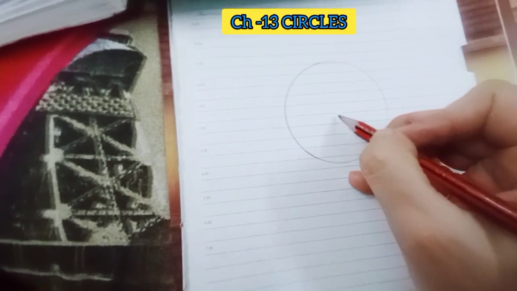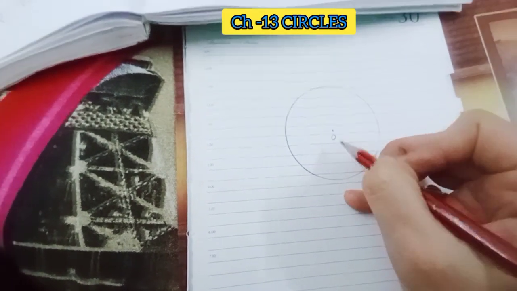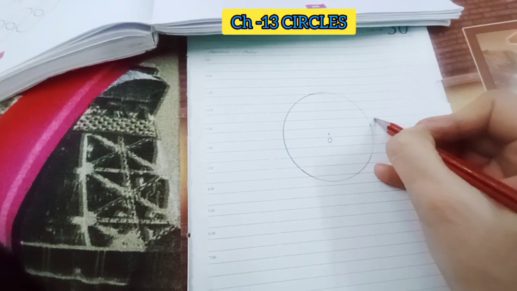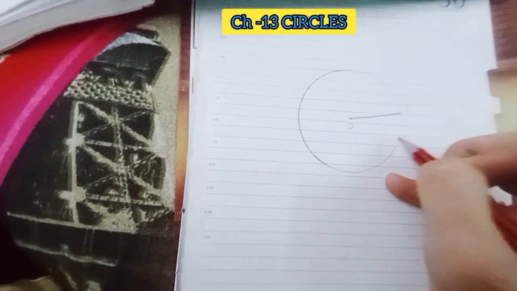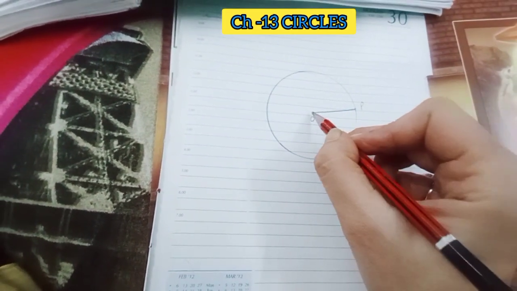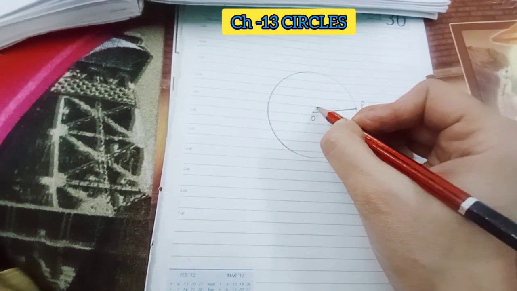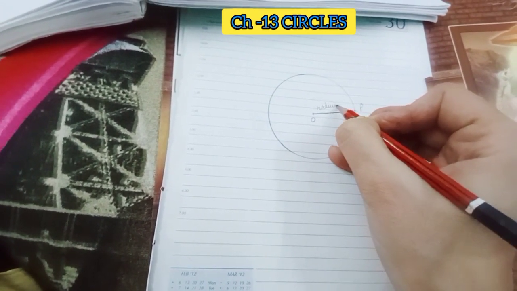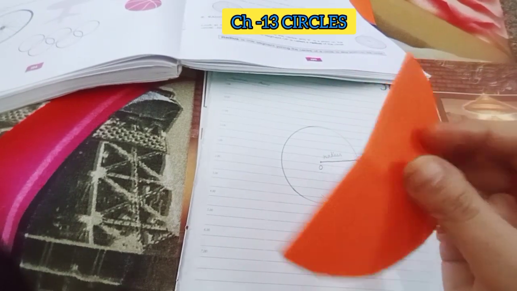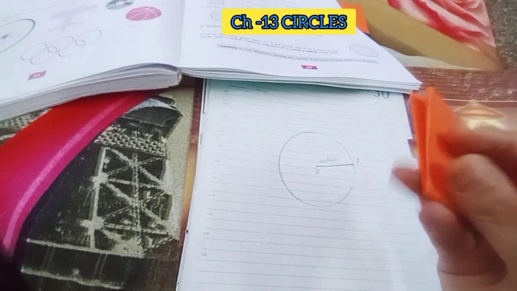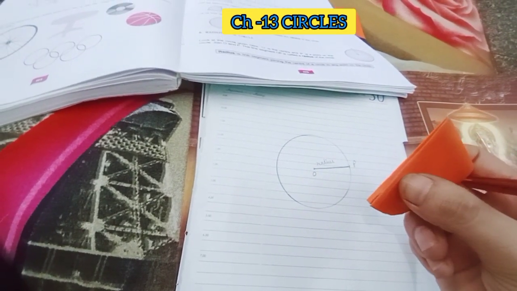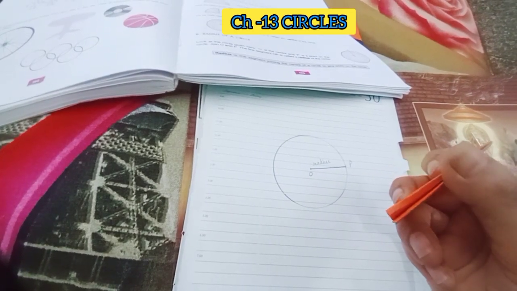Now see, I have this circle, and this is the center of the circle. This is the point O, and I take the point P on the circle. If I join these two endpoints, the line segment OP is formed, and this is called the radius of the circle. This one is the radius, and this part is again the radius of the circle, and these two radii are of equal length.